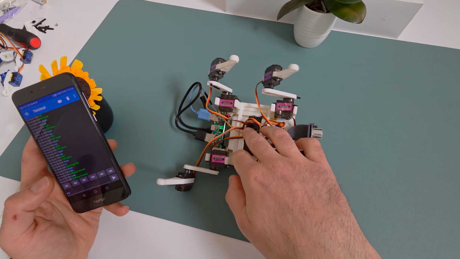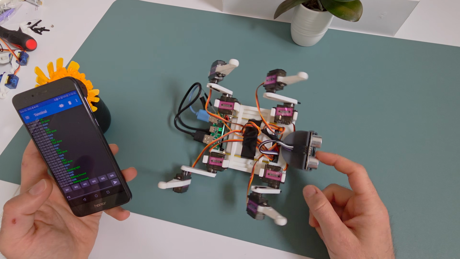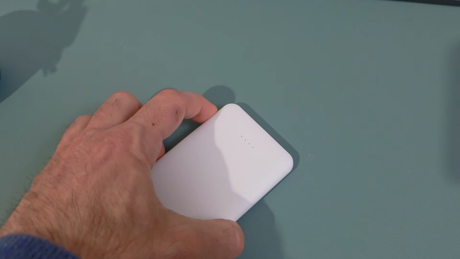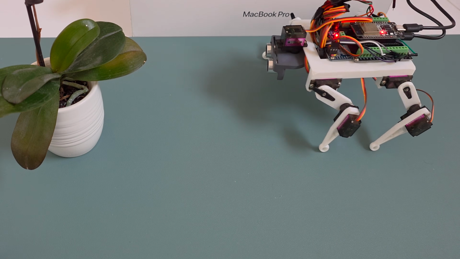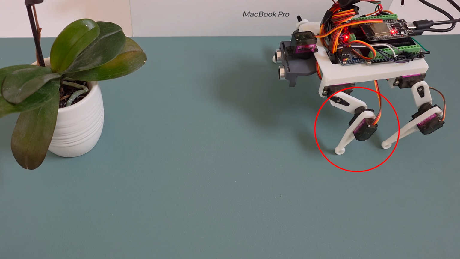And finally, wait till the end for some tips on powering Albert properly. I had a lot of issues making him battery-powered, and I want to share exactly what I learned, so you don't make the same mistakes.